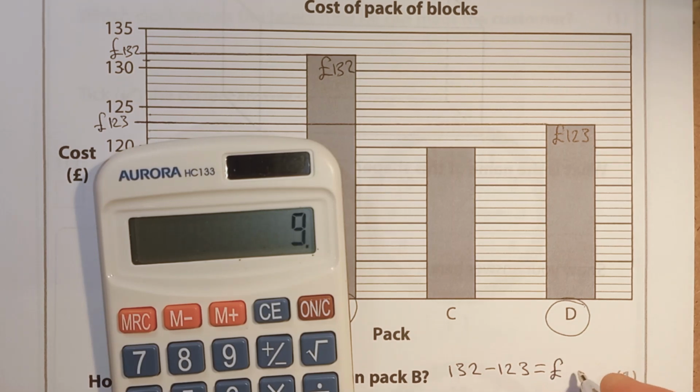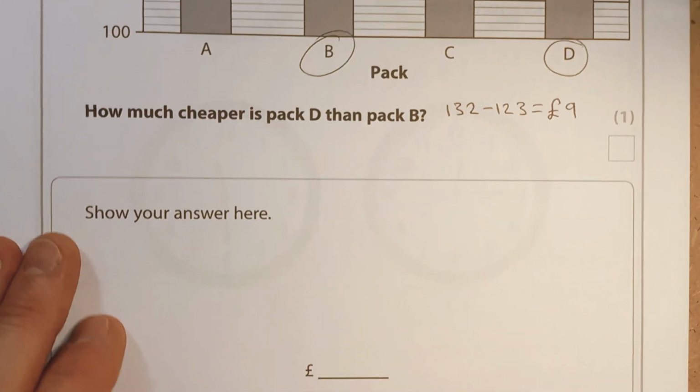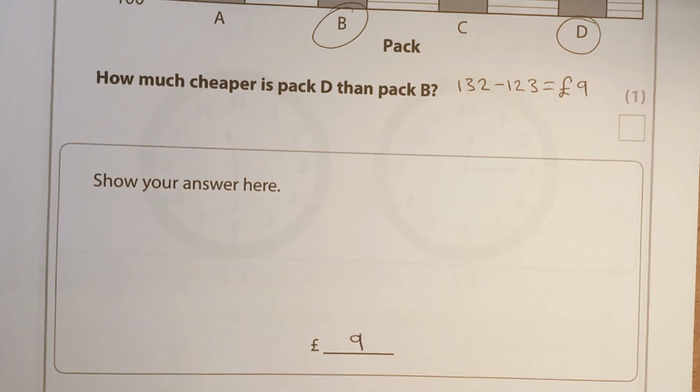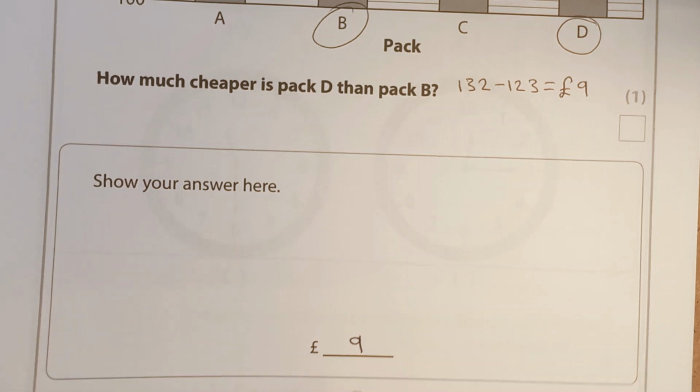And we get £9, which we can put in here. They've given us the units, but it's good to be thinking, well, what units would I be putting in? And then you can make sure that it's there.